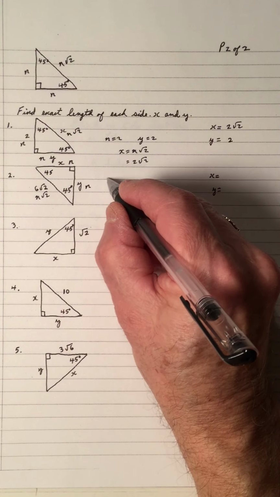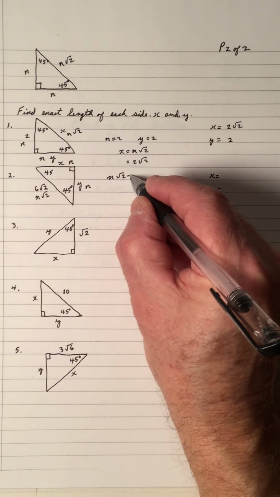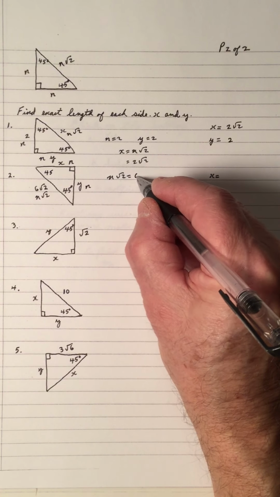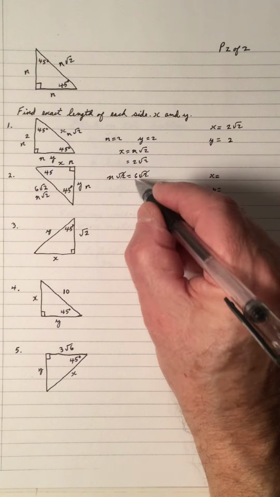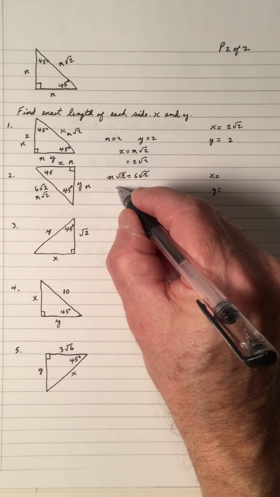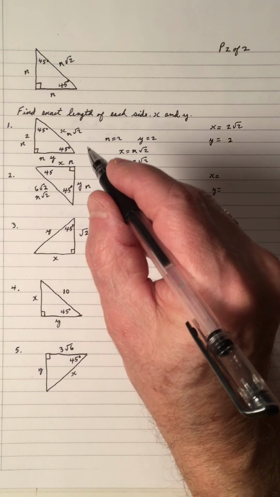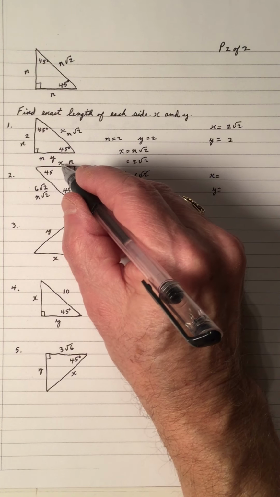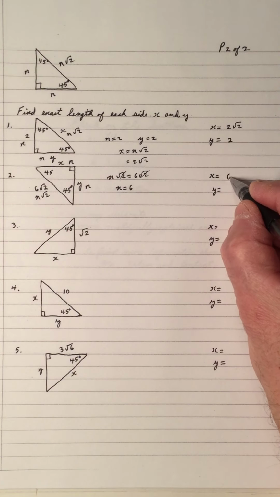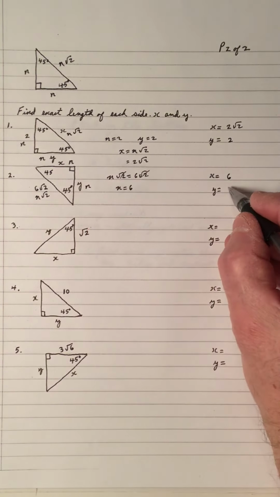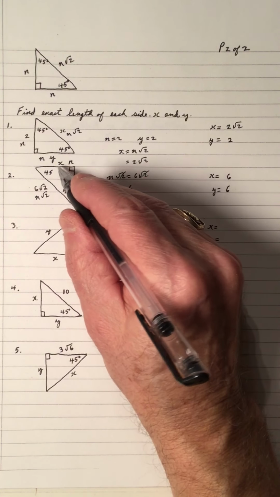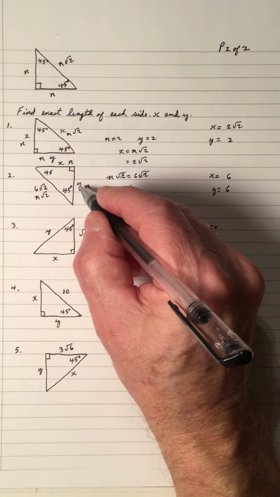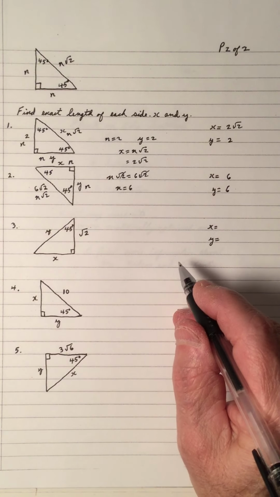So that means we have that n root 2 must be 6 root 2. So that means we cancel out those because of multiplication. So n must be 6. So if n is 6, that means x is 6. And y is n, so y is 6. Both of them are the same because they're opposite the equal angles, n root 2.